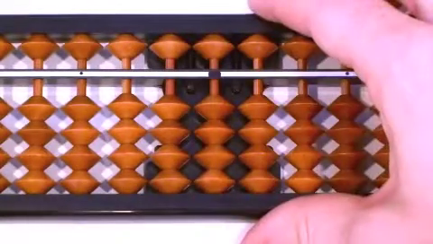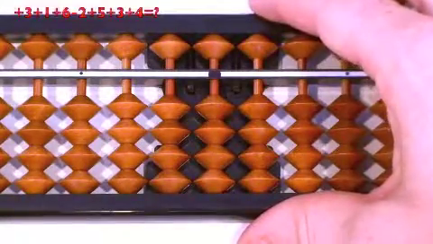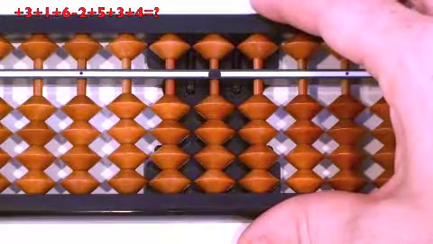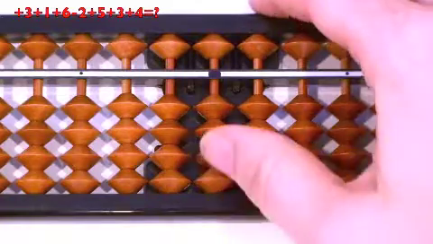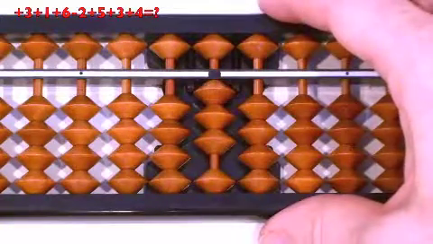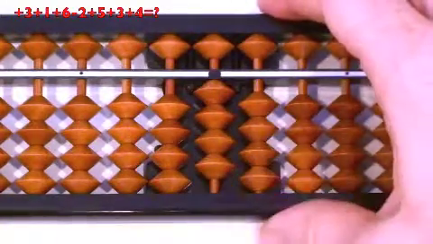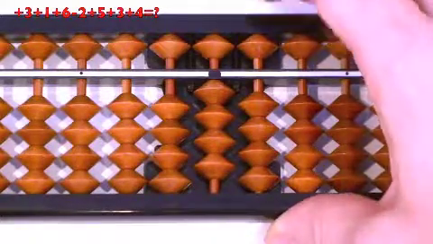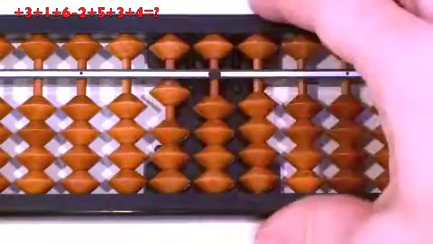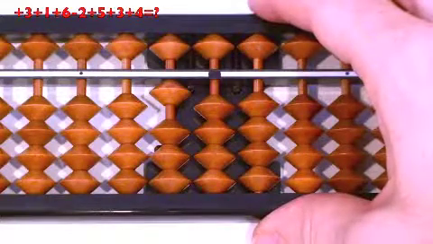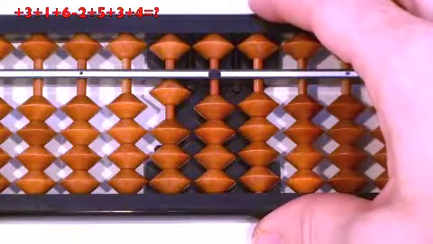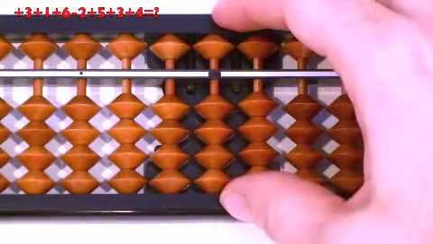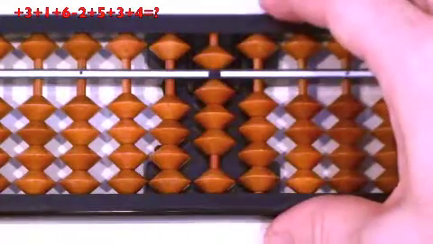Clear. Next problem. 3 plus 1 plus 6 minus 2 plus 5 plus 3 plus 4. Ready? Plus 3, thumb up. Plus 1, thumb up. Plus 6, can we do minus 4 then plus 10 relatives? Yes, we can. Minus 4 then plus 10. Minus 2. Now, what do we do with this one? Minus 10, then what's the relative of 2? It's 8, so pull that together.